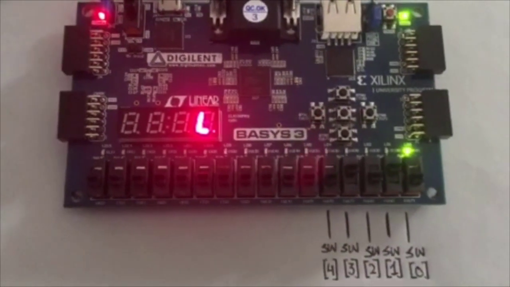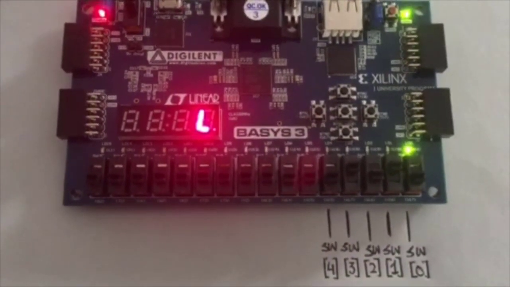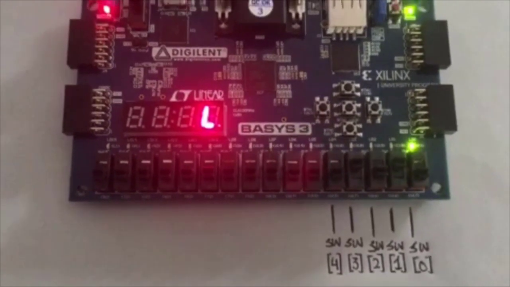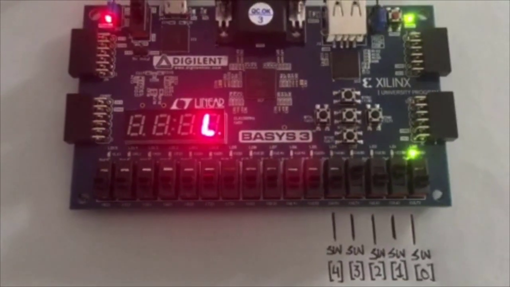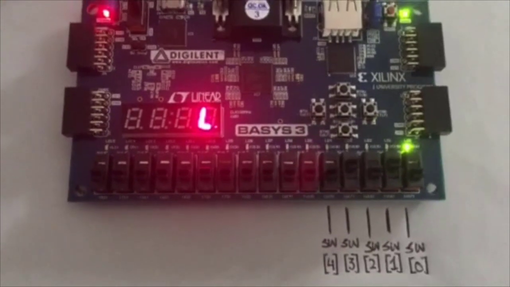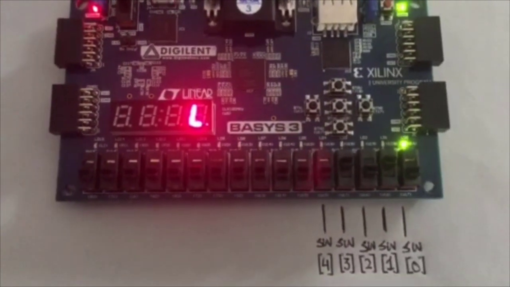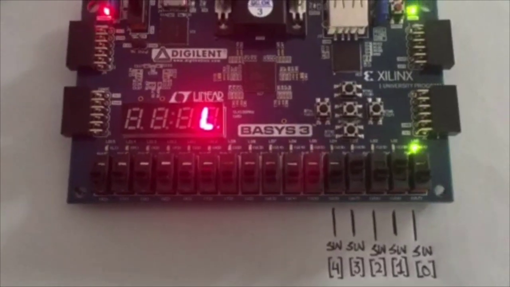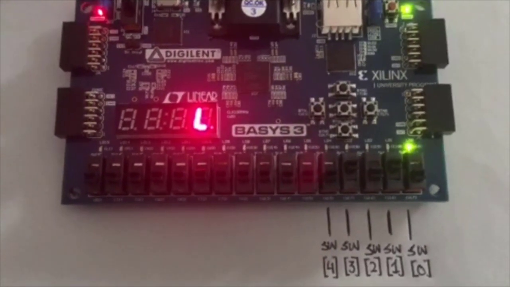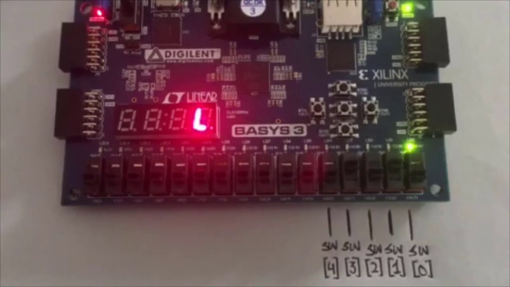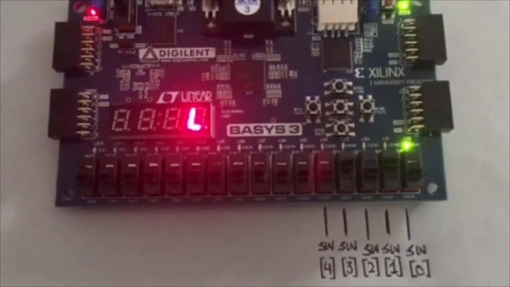Alright folks, so this is our digital safe system that we just created. The design has been implemented on the Basys 3 board. On the bottom you see switches, and we are using the first 5 switches from the right. LED 0 is right now lit and it's displaying that the safe is currently locked.